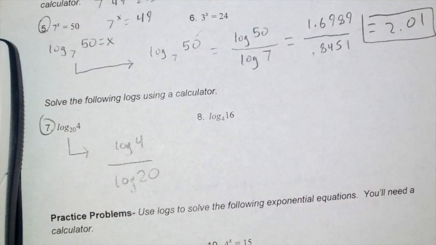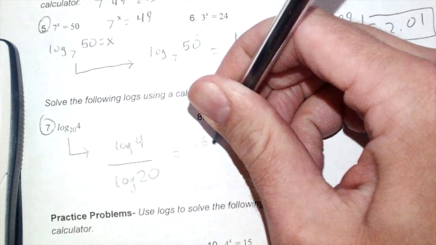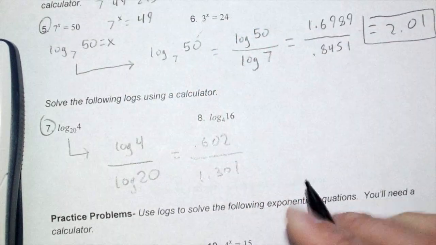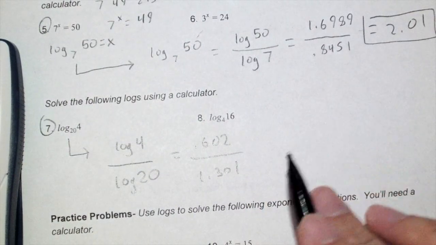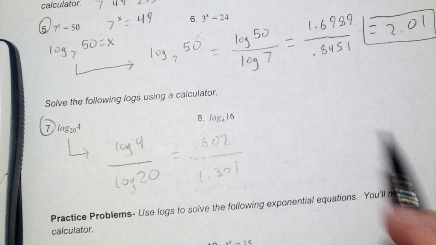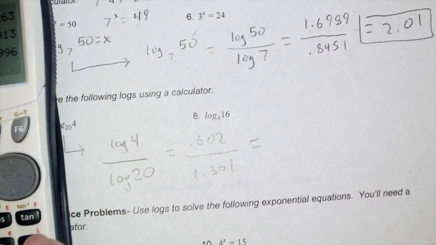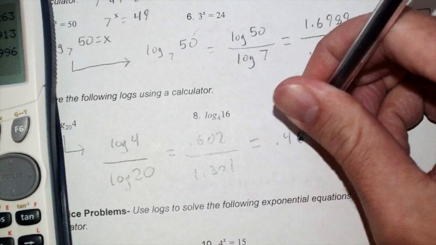Okay. So the top here, log 4, is 0.602. The bottom is 1.301. And that's enough rounding. That's really fine. This is kind of a good time to practice some decimal stuff, because most of the stuff we've done this year hasn't been decimal at all. But that definitely won't be the case moving forward. But this is going to end up being 0.462.